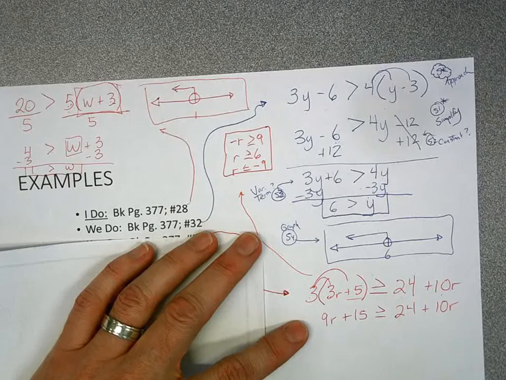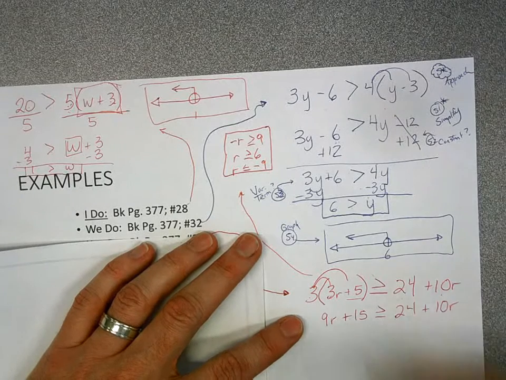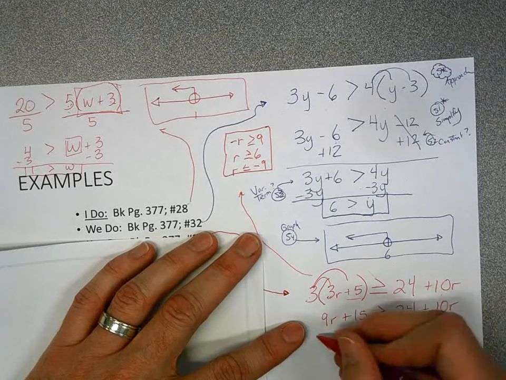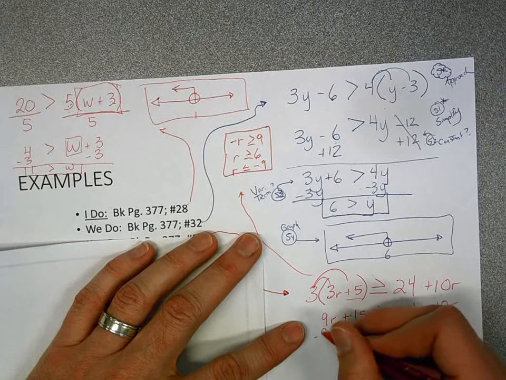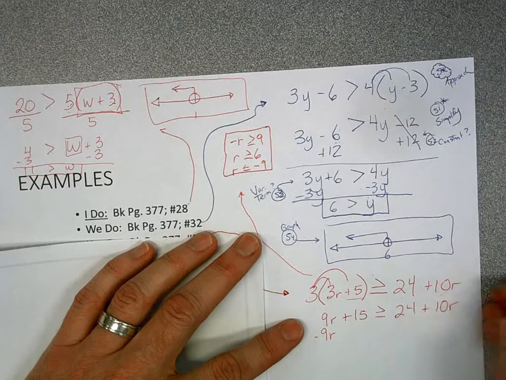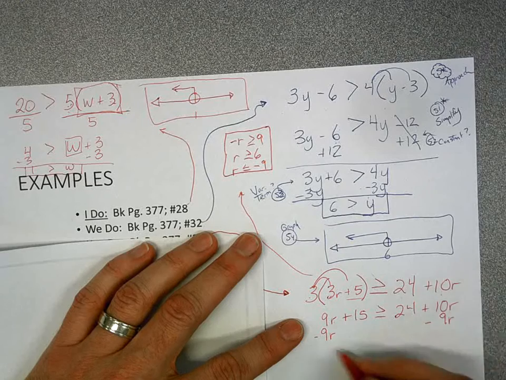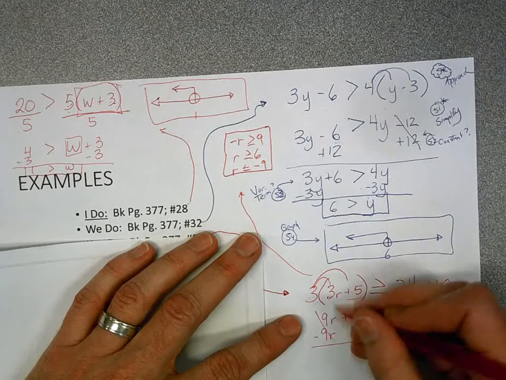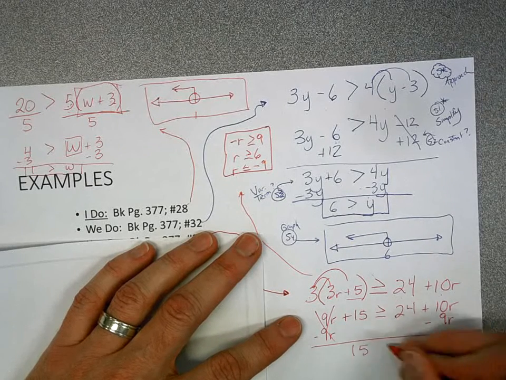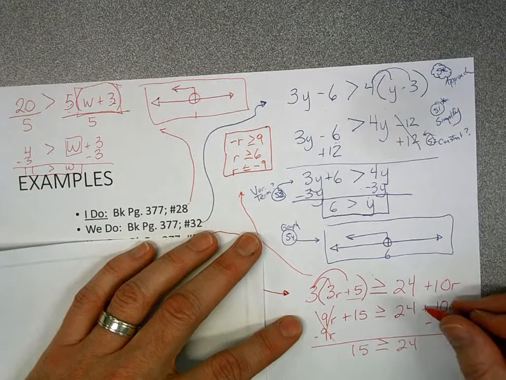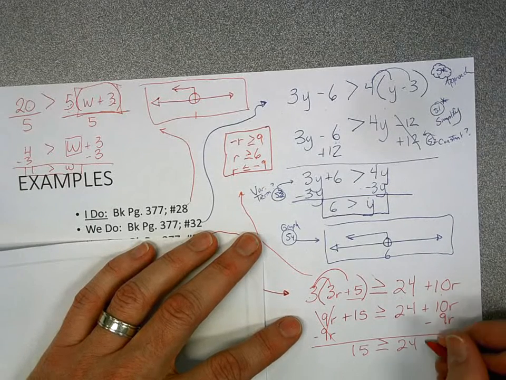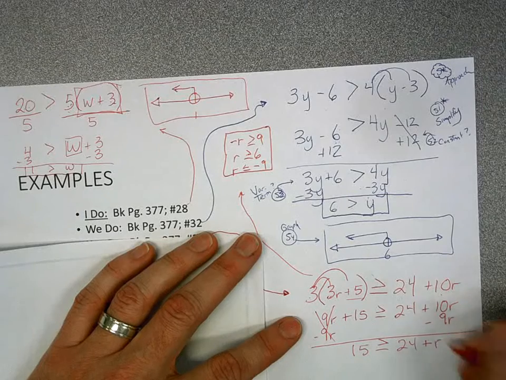Last time we moved the constant first. This time, I don't know, I'll move the variable term first. So I'm going to go ahead and move the 9r. So this is positive 9r. I'll subtract 9r from both sides. I'll try to keep it positive. So we end up with a positive 15 is greater than or equal to 24, and then 10 minus 9 is 1. It's a positive 1r, or guess what, guys? Positive r.